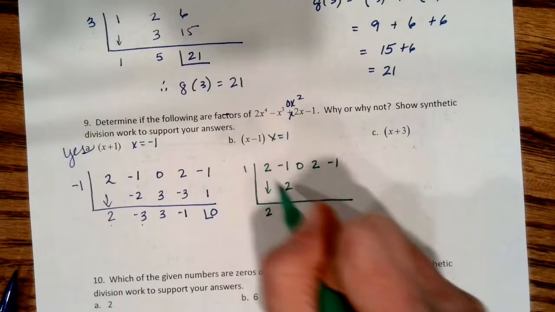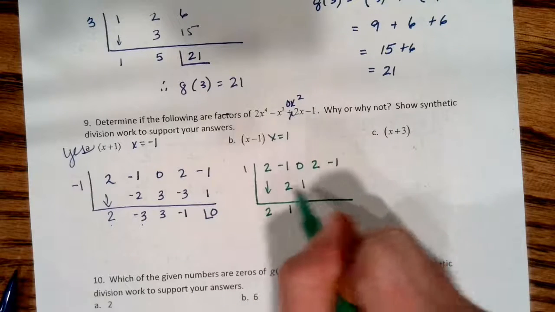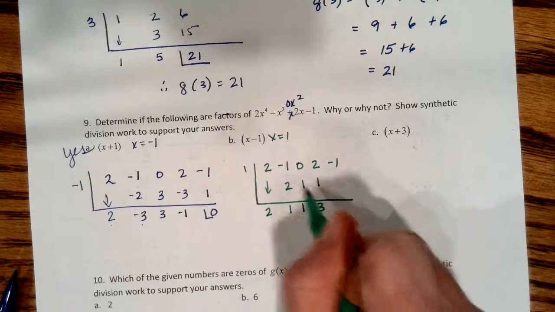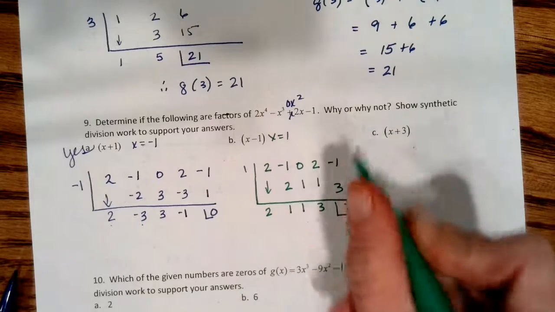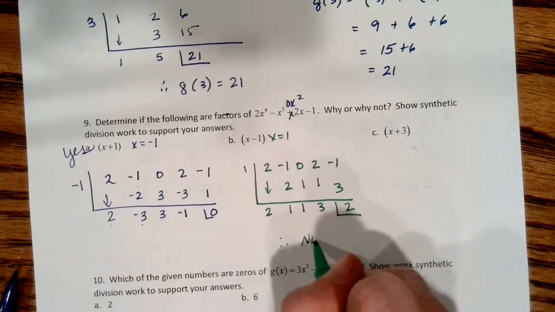1. 1 times 1 is 1. 1 times 1 is 1. 1 times 3 is 3. And I wind up with a remainder of 2. Therefore, no, it's not a factor.